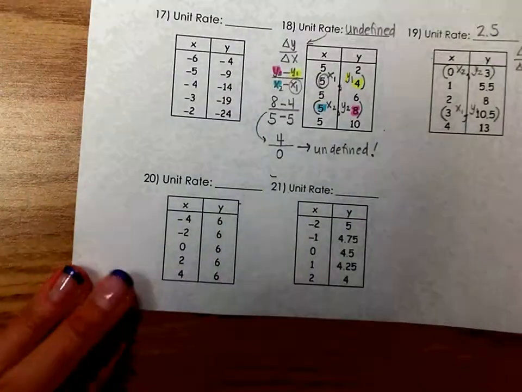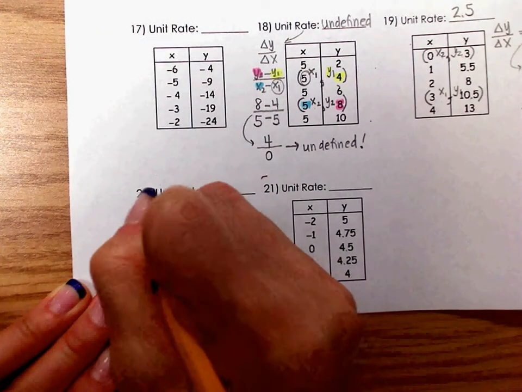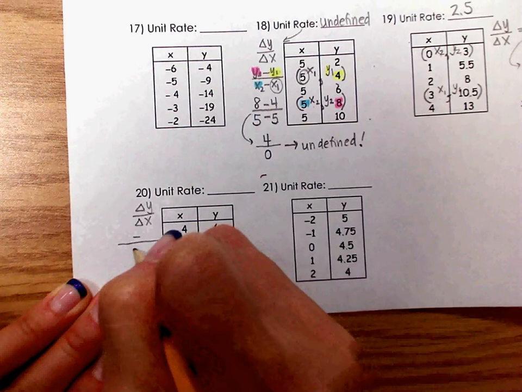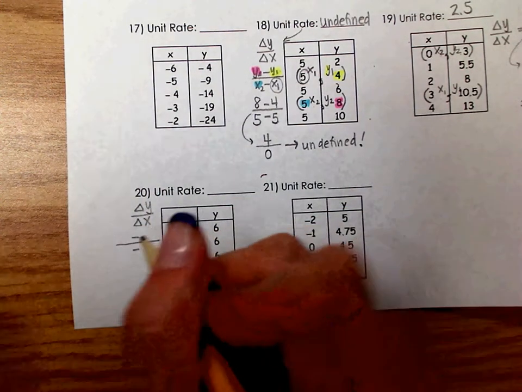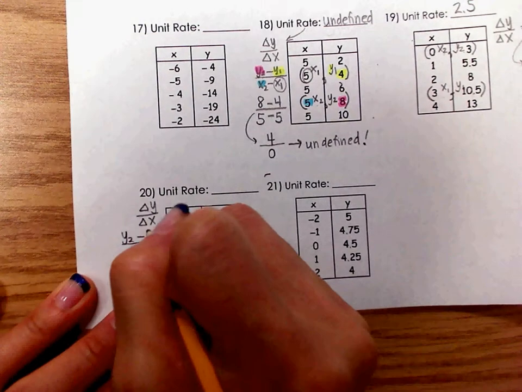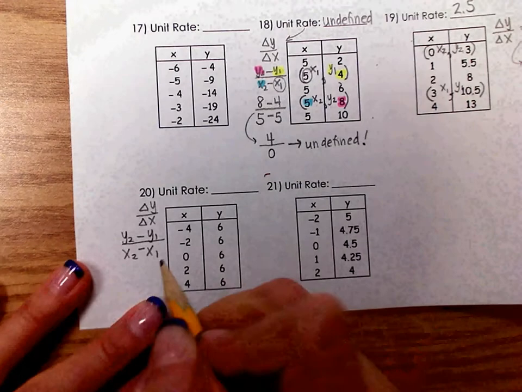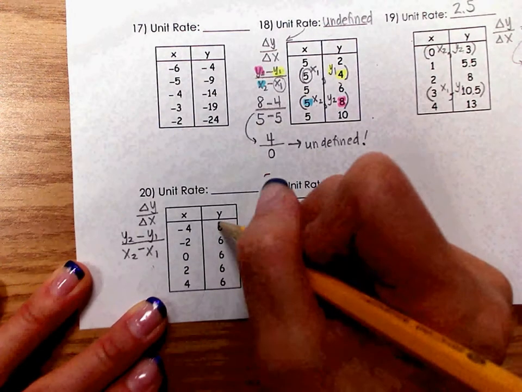Number 20, once again, show your work. It's not that hard. Change in y over change in x. What does that mean? So we're going to subtract, and we're going to do y2 minus y1 over x2 minus x1. So we're rewriting that. We've got to decide which one's going to be our x's and y's. So, all right, yes, this is not a typo. These are all meant to be 6's.